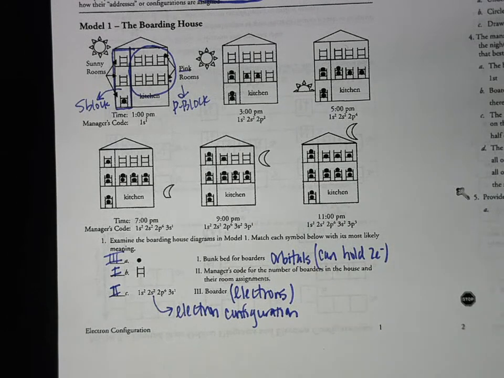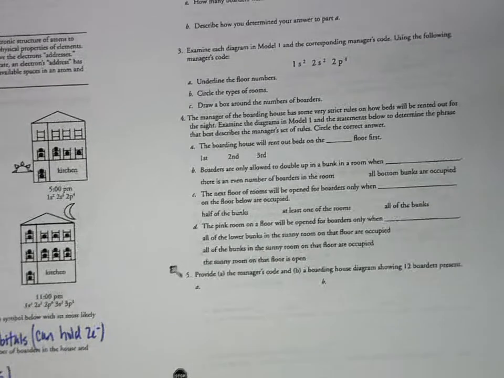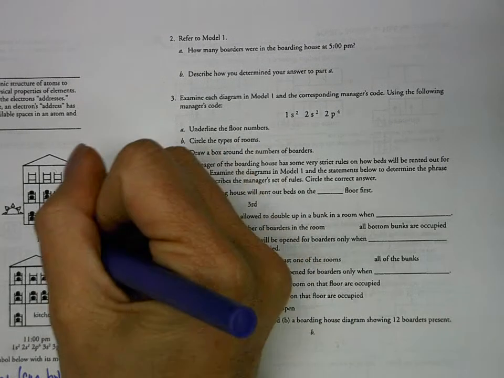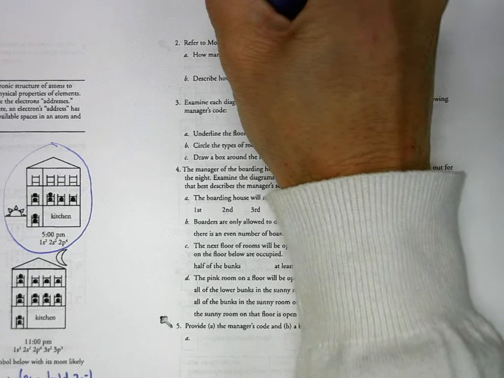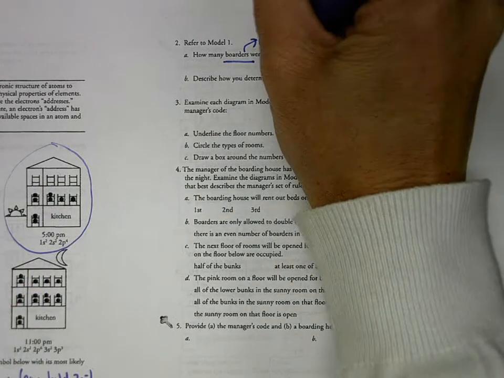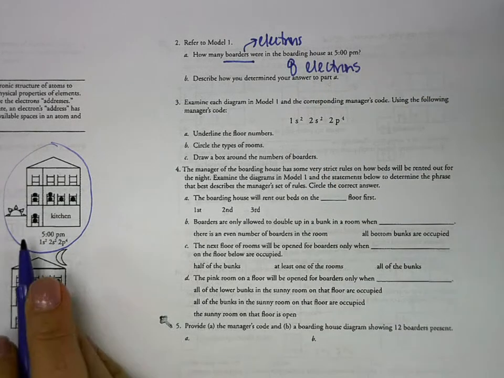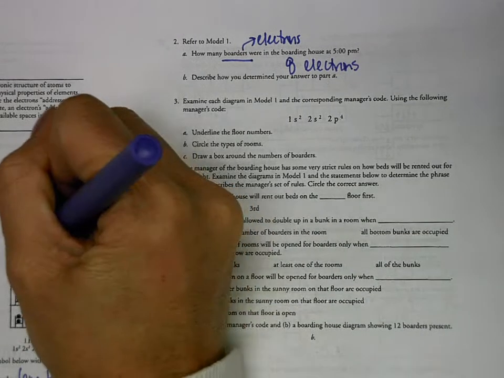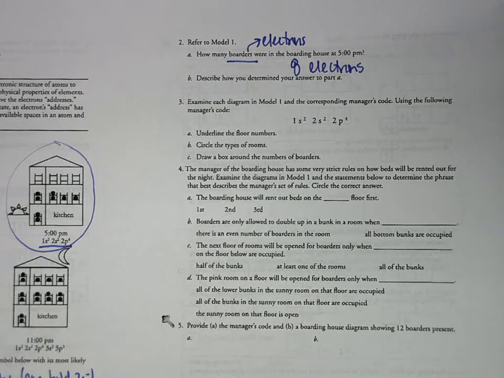Okay, so number 2 says refer to model 1, so this picture right here. I'm going to try and split it so you can kind of see both. It says how many boarders were in the boarding house at 5 p.m. So we're looking at this one, 5 o'clock. Okay, the boarders are represented by the dots, and those to us are electrons. Okay, how many are there? 2, 4, 6, 8. There are 8 electrons. Okay, how did you determine it? There are multiple ways. You could have counted them. You could have looked at the electron configuration, or the address, or counted the dots.